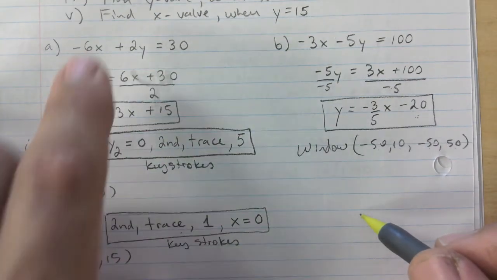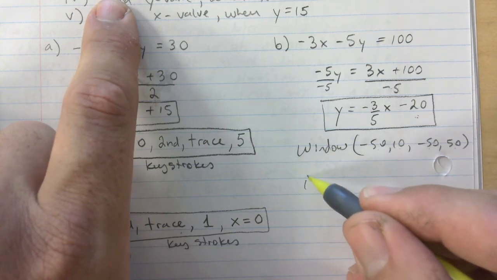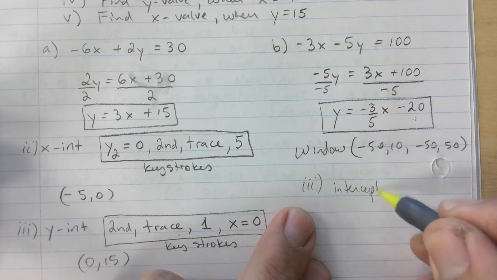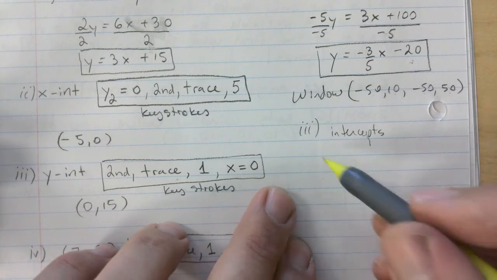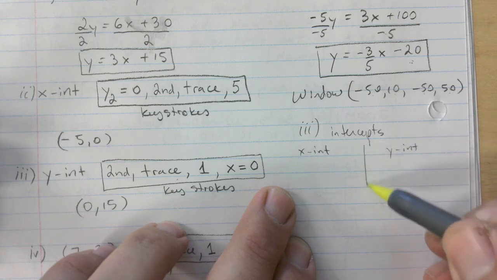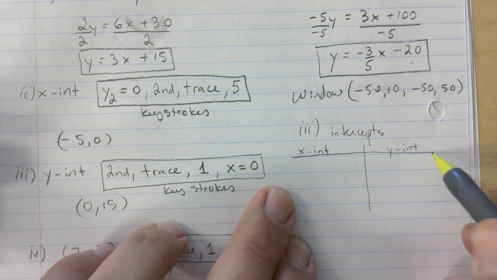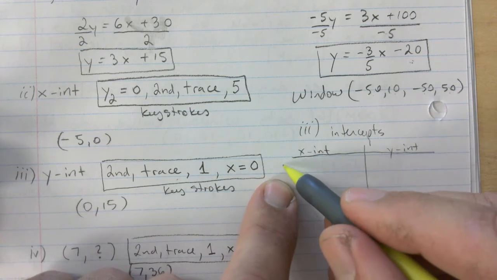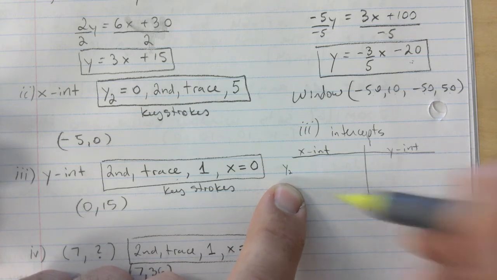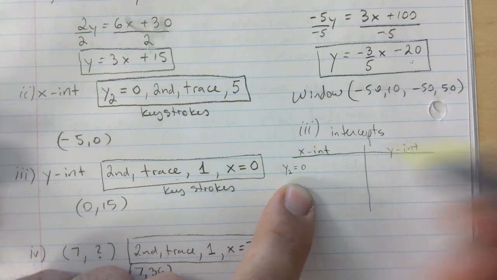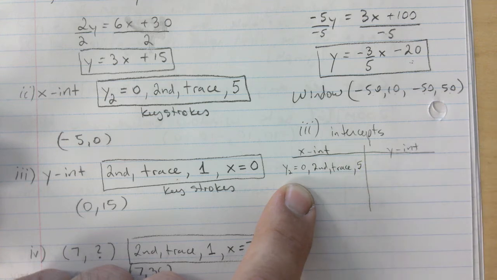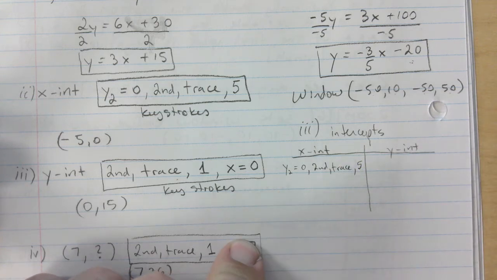We've done that. Then we find the intercepts, right? We're going to find the X-intercept and the Y-intercept. You can do them side by side. To find the X-intercept, we have to use this method. It doesn't have to be Y2. It can be any of the Y's, but you have to have a Y equals 0 line. And then you have to go second, trace 5, to find the intersection between those two lines. So let's go ahead and do that first.